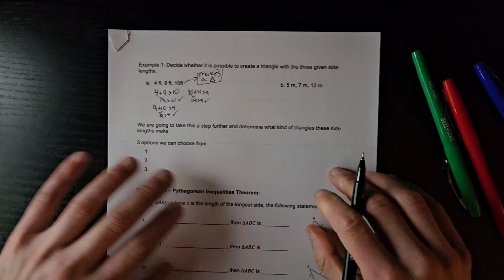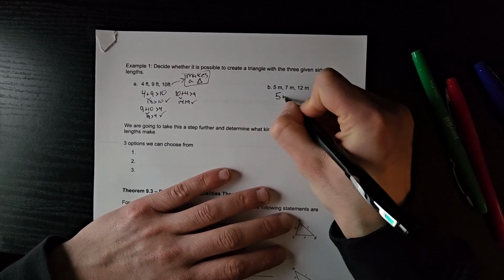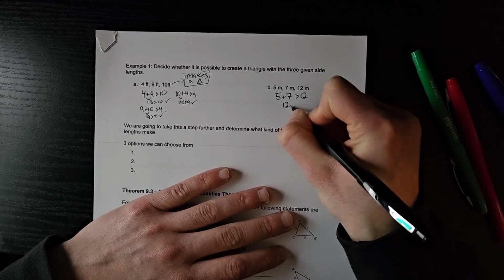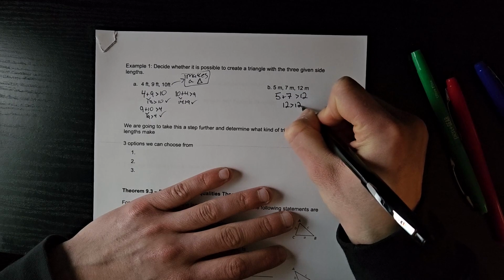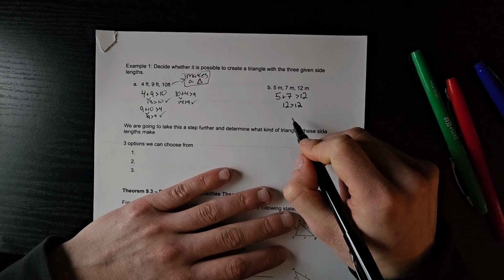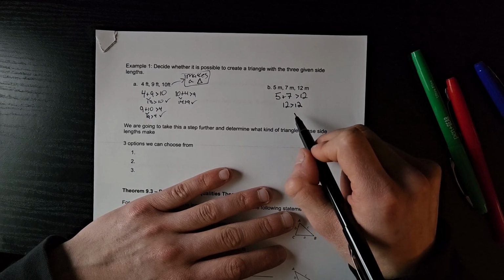Cool. What about this? Let's check. 5 plus 7 is greater than 12. 5 plus 7 is 12, which is greater than 12. Huh. All right, what if I'm in a situation like this where both sides equal each other?